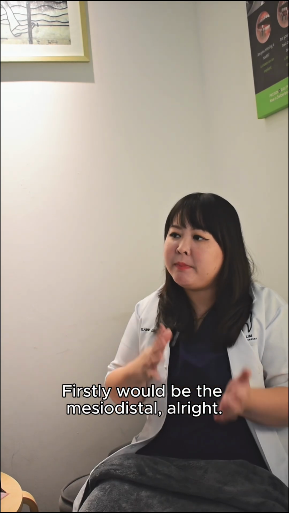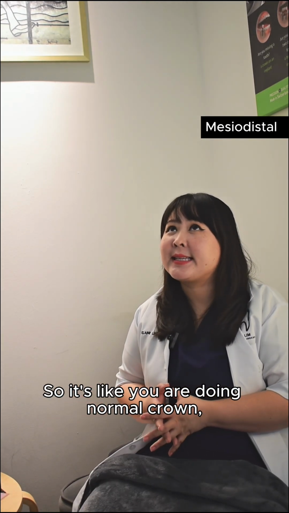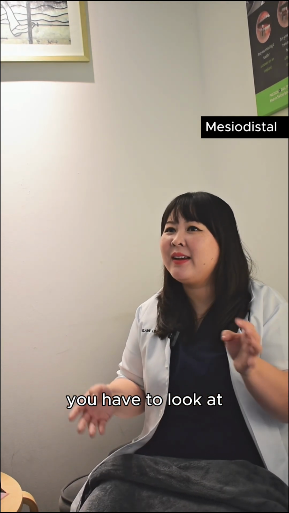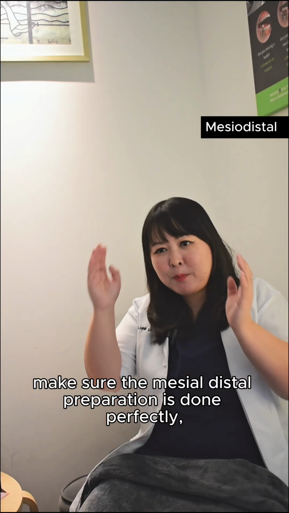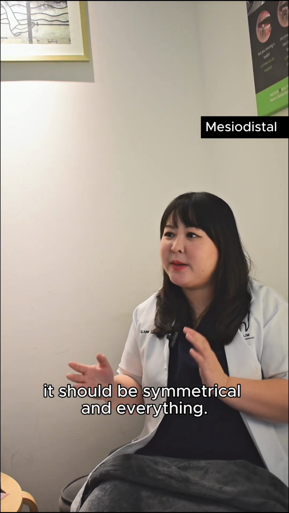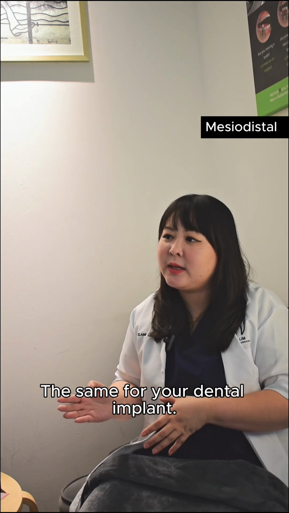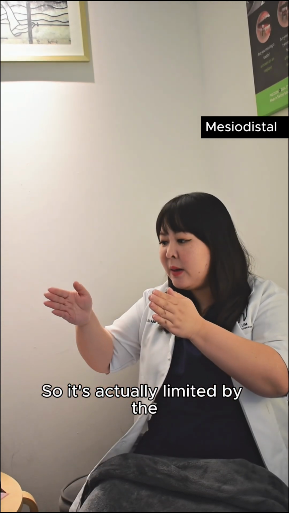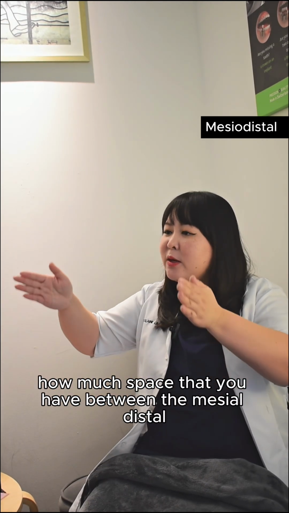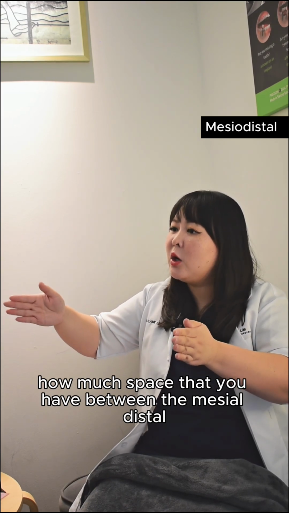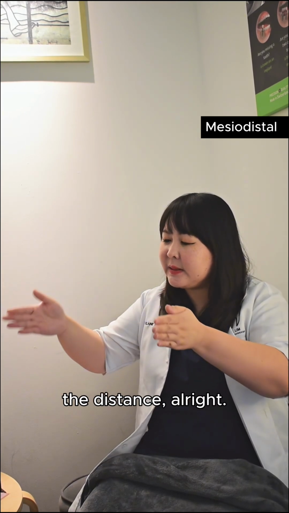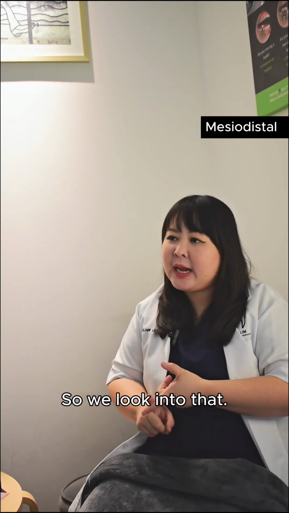Firstly would be the mesial-distal. It's like you are doing a normal crown. You have to make sure the mesial-distal preparation is done perfectly. It should be symmetrical and everything. The same for your dental implant. So it's actually limited by how much space you have in the mesial-distal dimension. So we look into the distance.